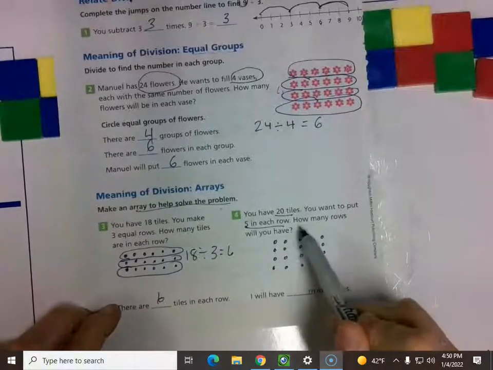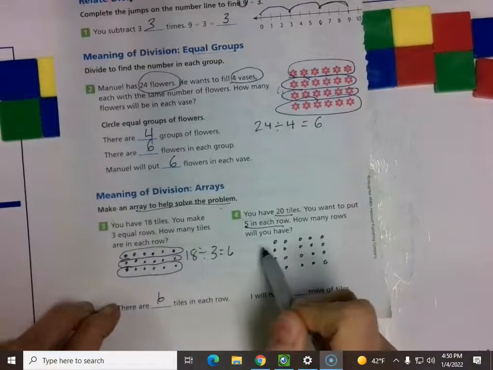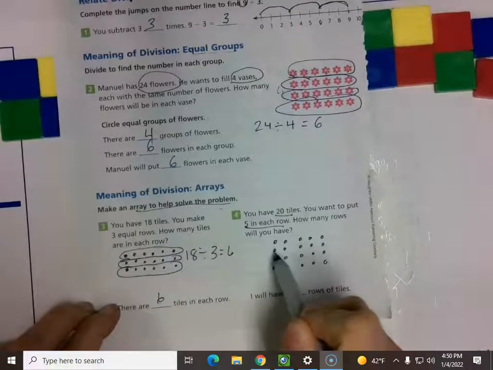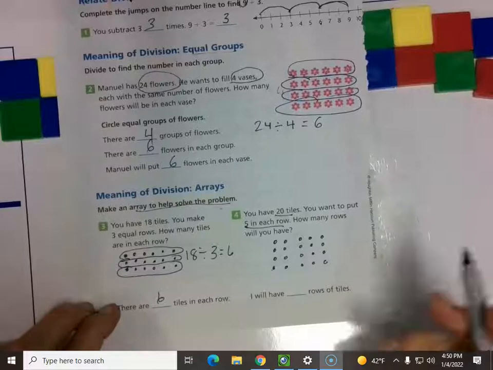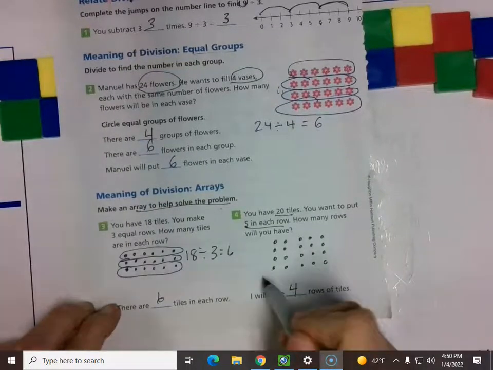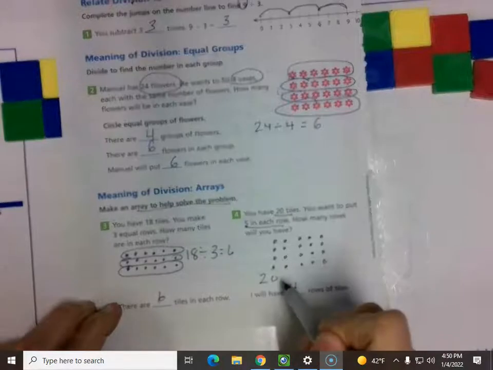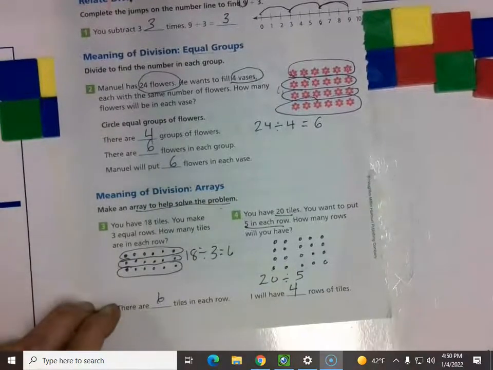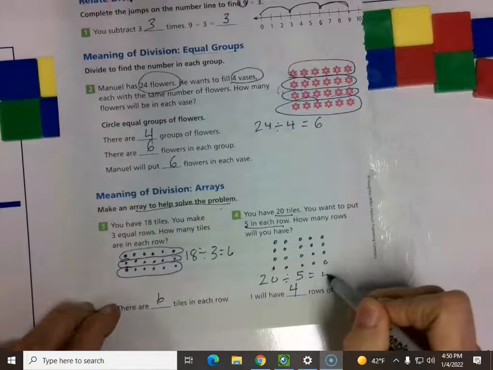The question is, how many rows do I have? Well, I have 1 row, 2 rows, 3 rows, 4 rows. I have 4 rows of tiles. So that tells me if I have 20 tiles and I put 5 in each row, I divide it out into 5, I'm going to have 4 rows of tiles.